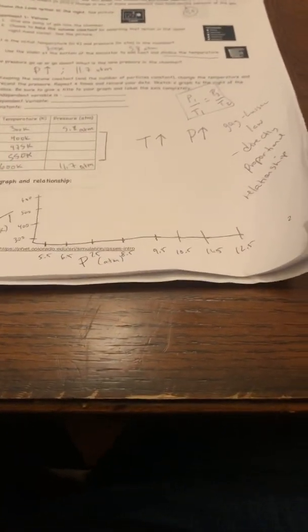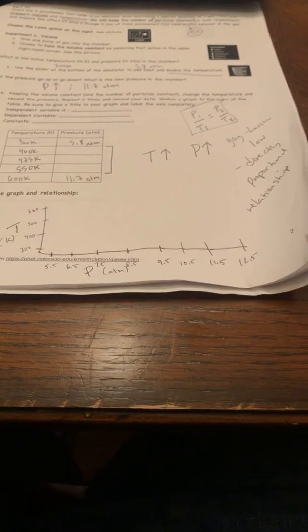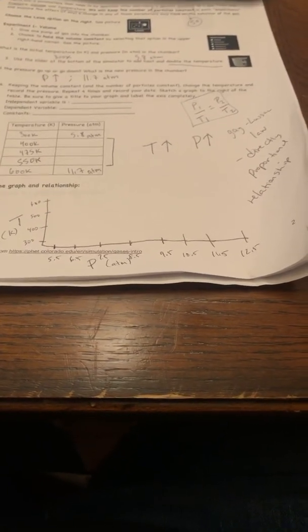Okay. Now, that's a really quick graph. You could do it on Google Sheets, or you could actually just go ahead and use graph paper and do it that way, or you could just make your own graph, okay? All I am looking for is to see that it does this right here. That's it. As a directly proportional line.